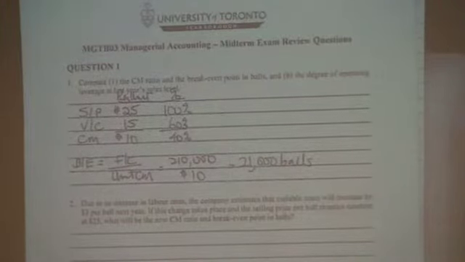Now we can also calculate break even in terms of dollars. So this is number of units. We can also do break even based on dollar amount. And it's easy, right? We can take 21,000 and multiply that by the sales price.